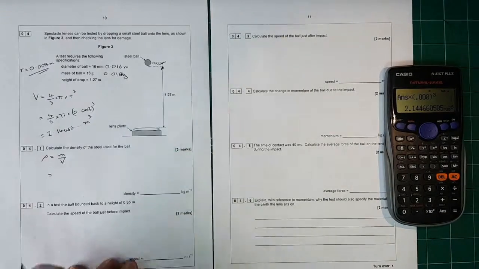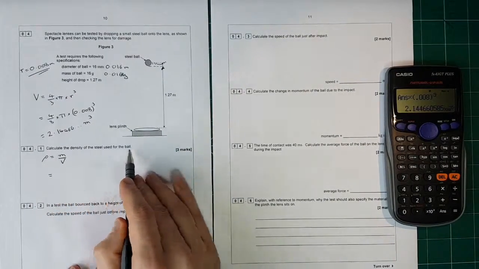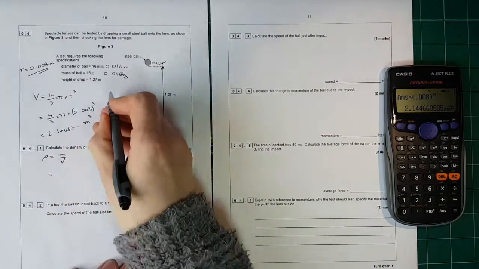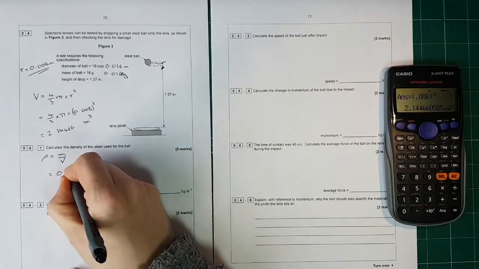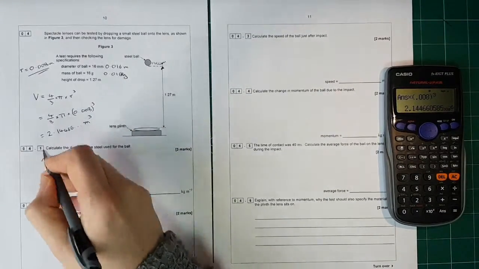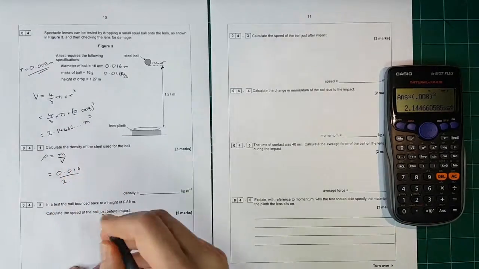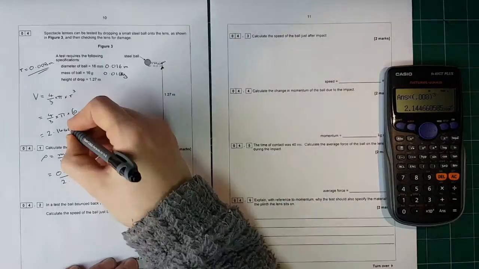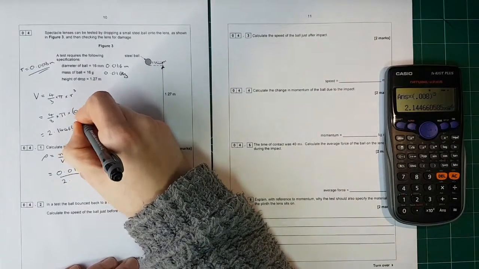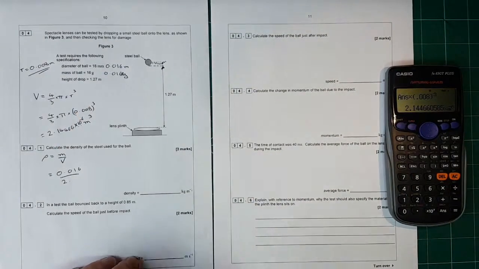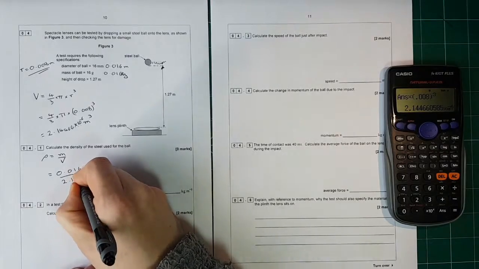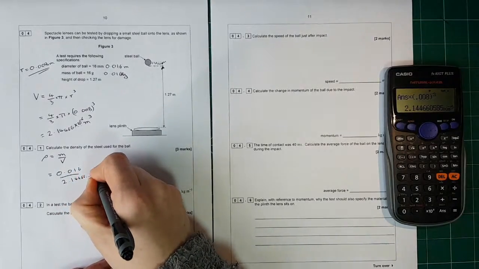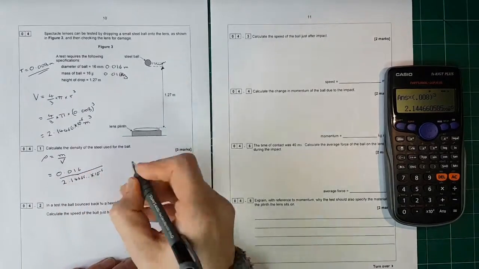So to progress on this one, calculate the density of the steel ball used. We get the mass, which is 0.016. We divide by the answer that we just got. Oh, I've made a mistake. That's times 10 to the minus 6. That's a big difference. 2.14466, etc. times 10 to the minus 6.